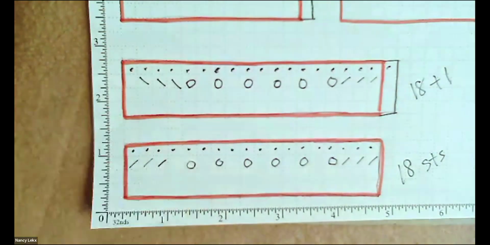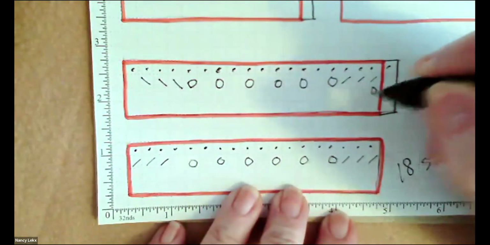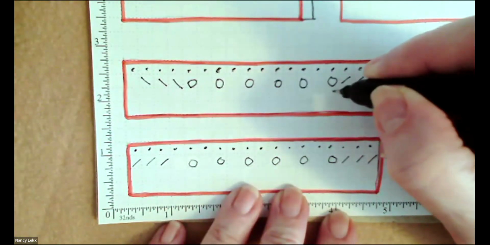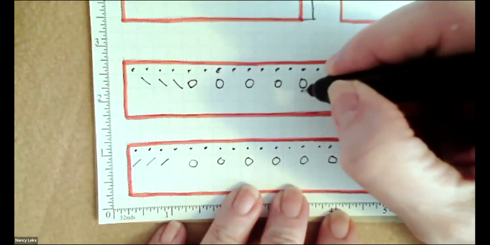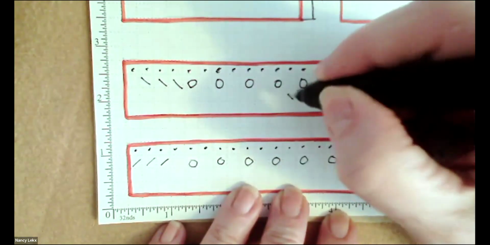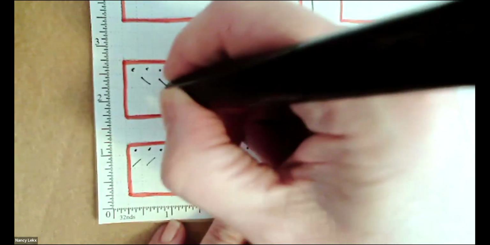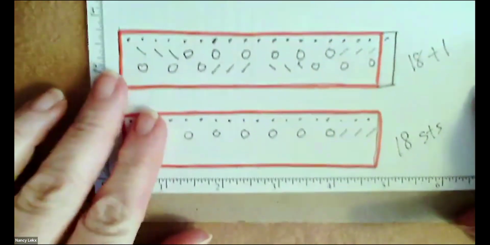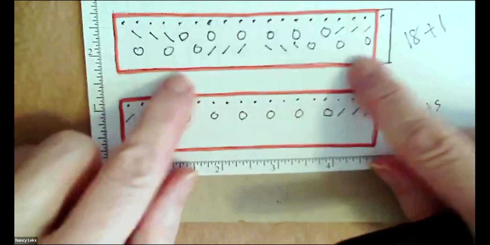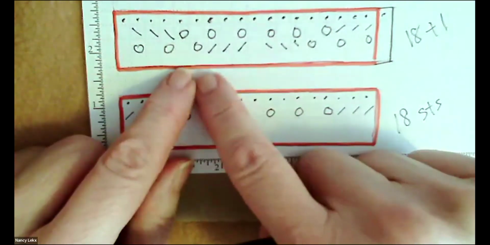Oh, I wish I had a different color. You could start with the eyelets instead. So I've just put it one row down. You can start these ripples with the eyelets instead. So this would be a replacement for row 3.